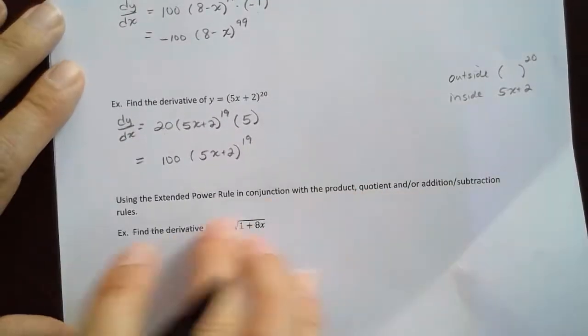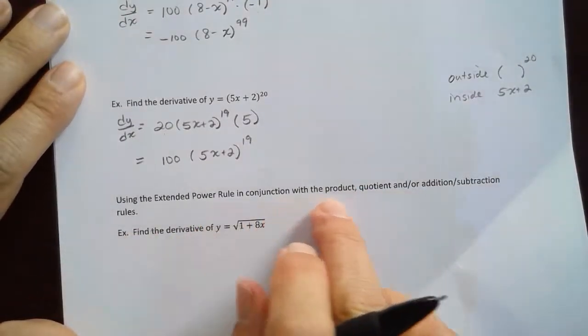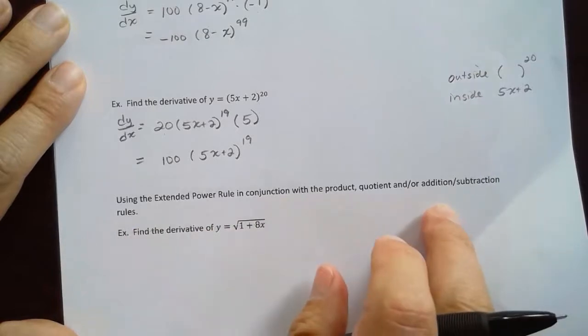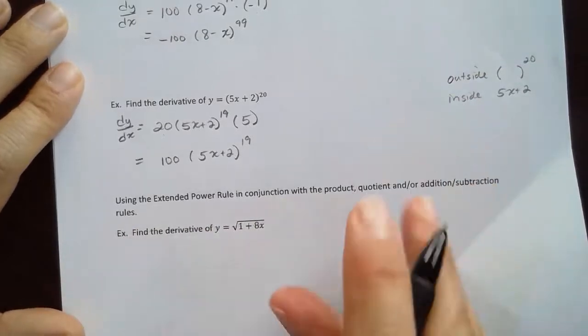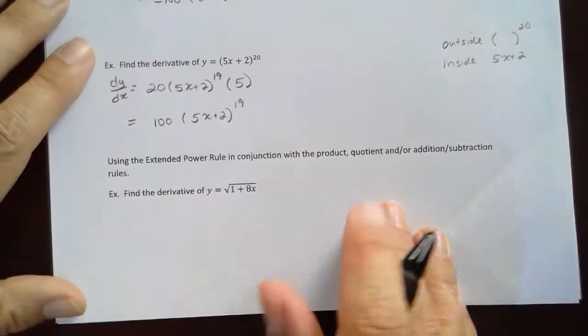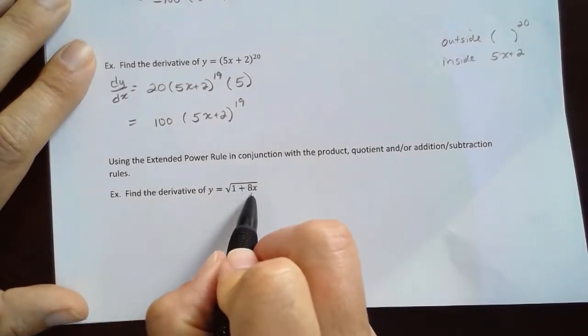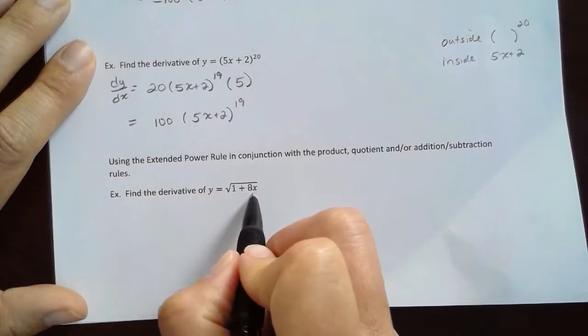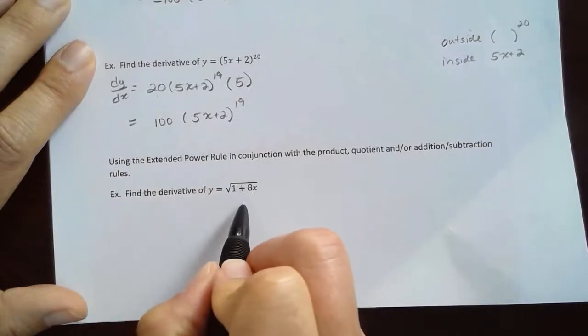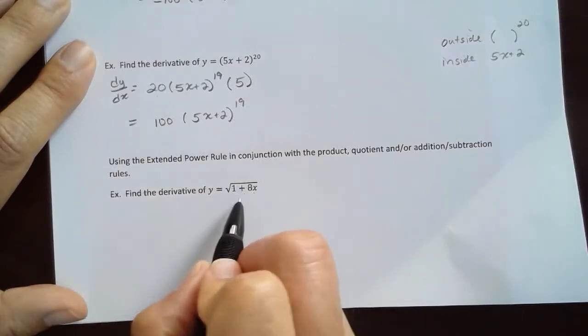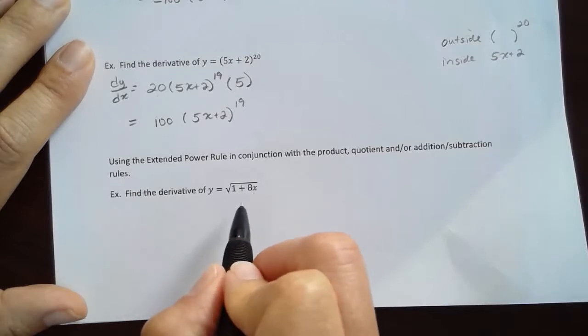We're going to use this extended power rule or chain rule in conjunction with products, quotients, addition or subtraction rules. So let's consider the derivative of the square root of 1 plus 8x. Well, you know that we can't split this into a sum of two separate radicals because it's a sum. You can only do that with products.